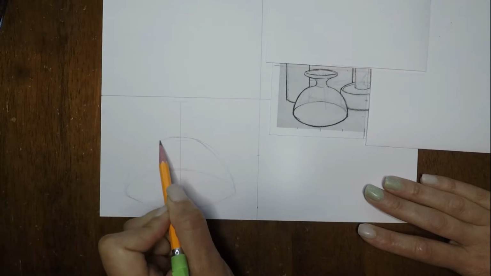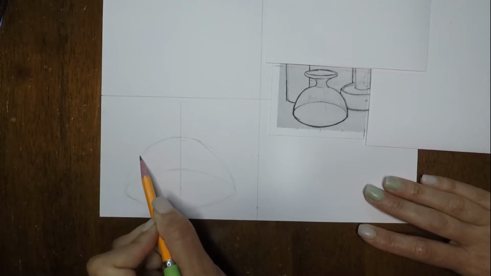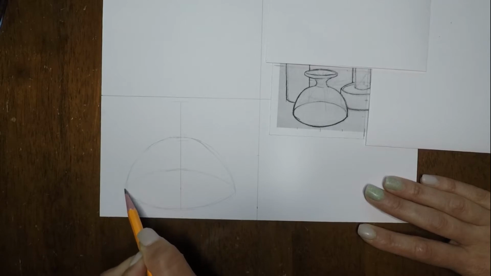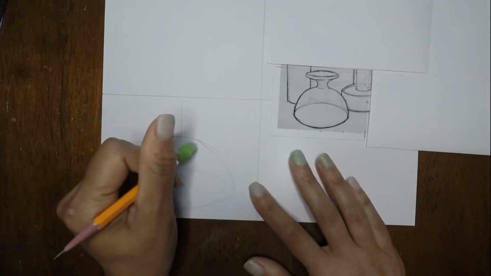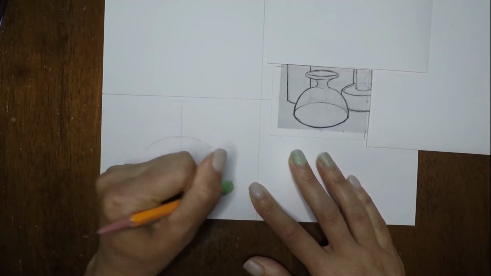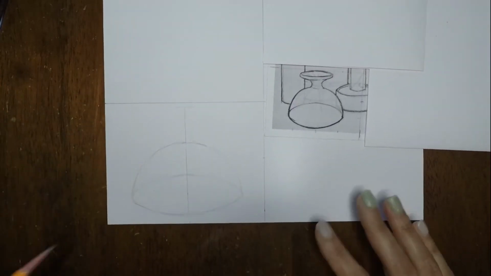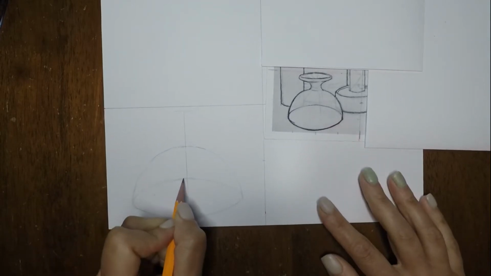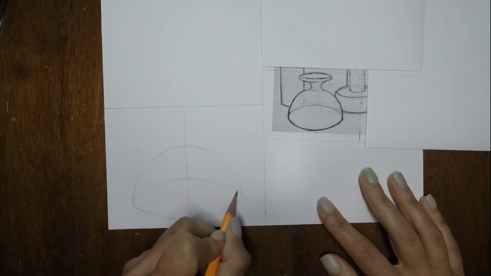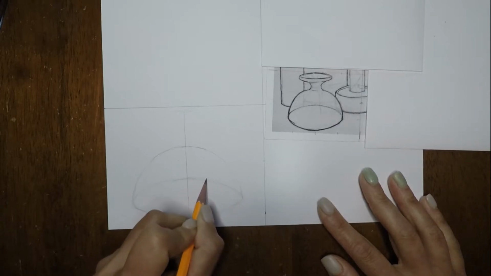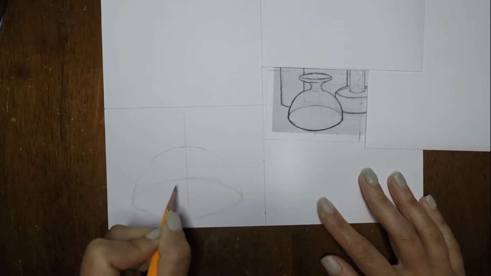So if yours is too skinny, and I'll be doing a lot of corrections on this paper for you guys, because nobody does this in one shot. It takes years of practice. So I'm just going to clean that up. Okay, and now I'm looking at this relationship. I kind of want to, while I'm here, make this one back here just a little rounder. You can see proportionally it's just a little rounder.